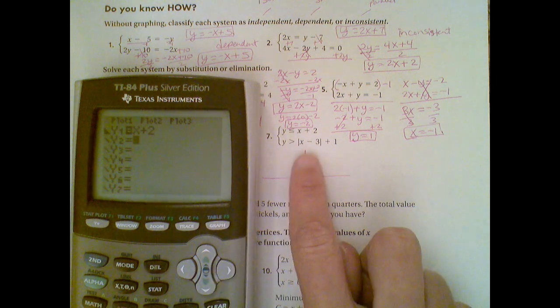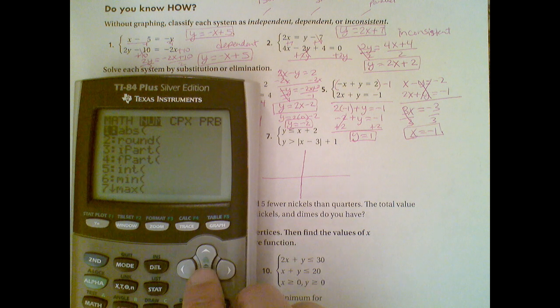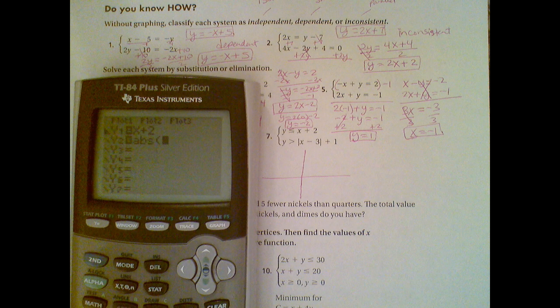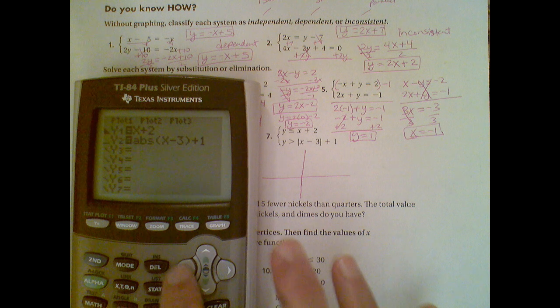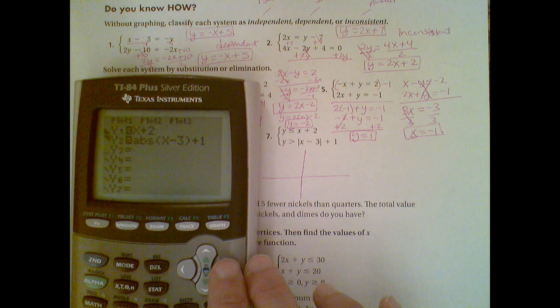To get those absolute value bars, we just need to click on Math, go over to Number, have the ABS highlighted, click Enter, and then do x minus 3, parentheses, and then plus 1. And then it is greater than this, so we want it to be highlighted above. Oh, I passed it. So it's highlighted above.